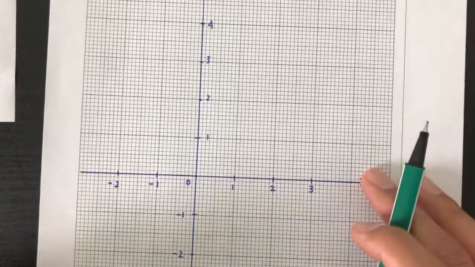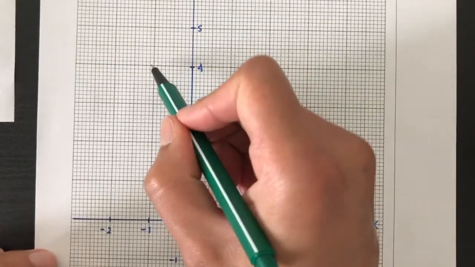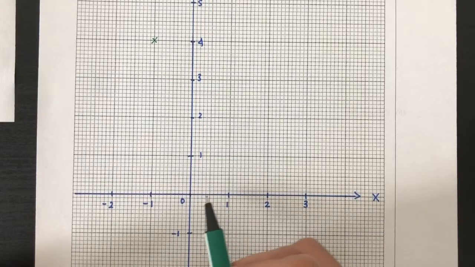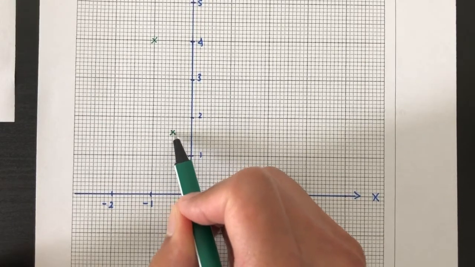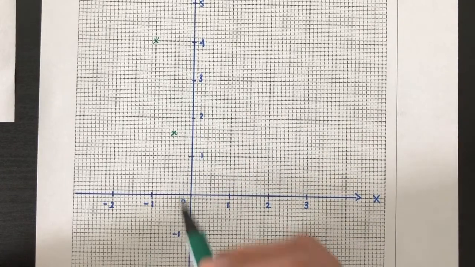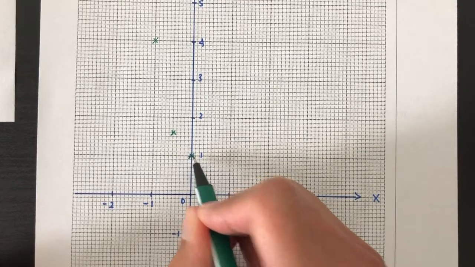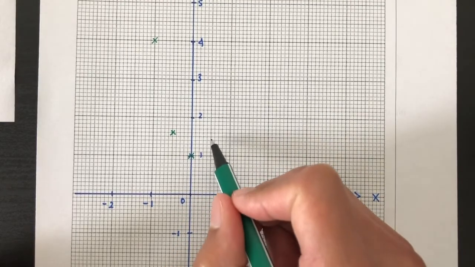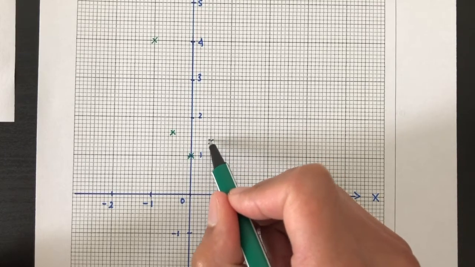Let's plot the points first. So the first point we have will be -1, 4. -1, 4 will be right here. Then we have -0.5, 1.6. -0.5, 1.6 will be right here. Then we have 0, 1. Sorry, it's 0, 1, not 1, 0. Then we have 0.5, 1.4. This 1.4 is right here.